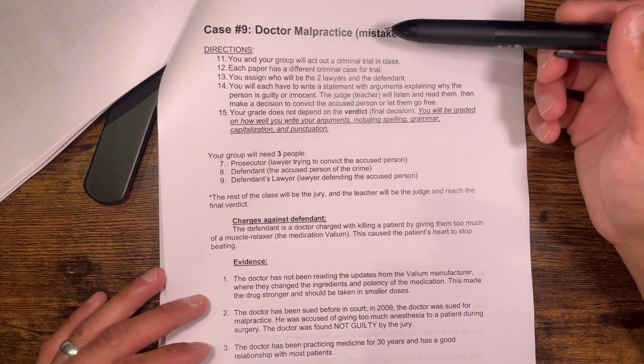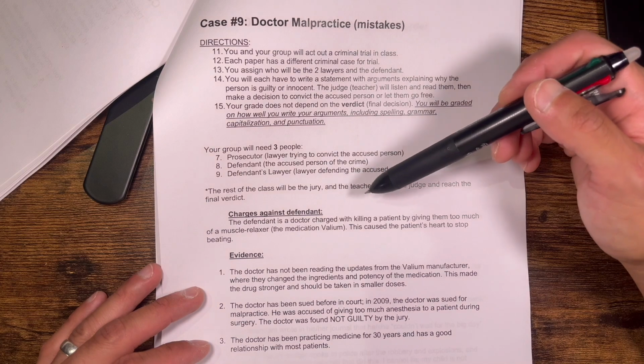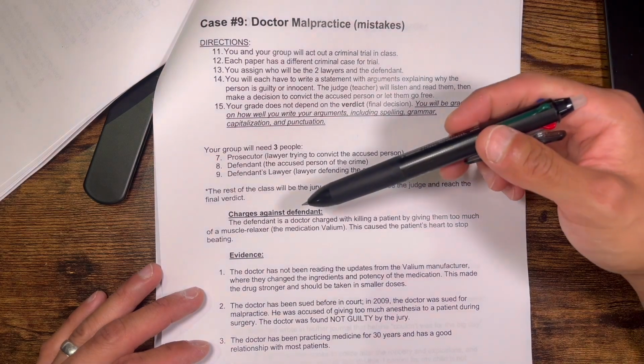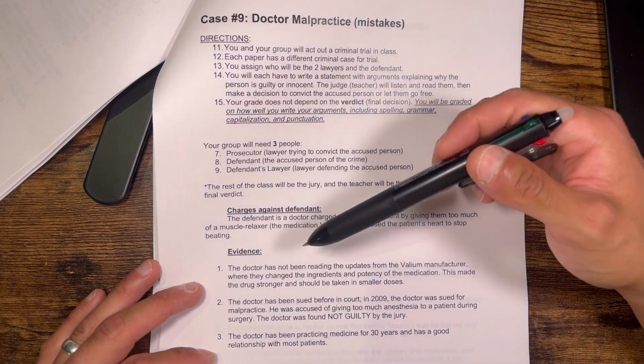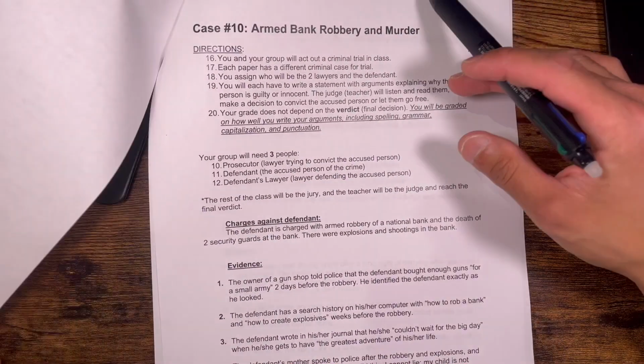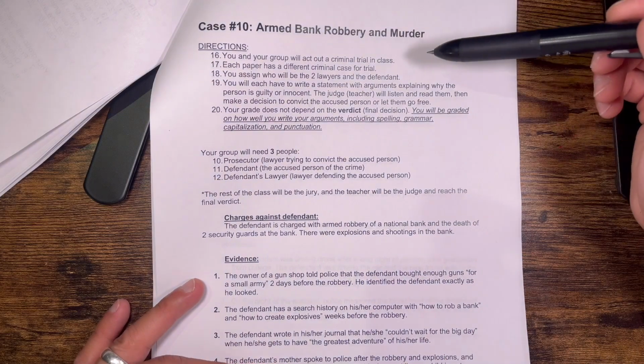Case number 9, doctor malpractice, mistakes. The defendant's a doctor charged with killing a patient by giving them too much of a muscle relaxer, the medication Valium, and this caused the patient's heart to stop beating. Let's see. Case number 10, armed bank robbery and murder.